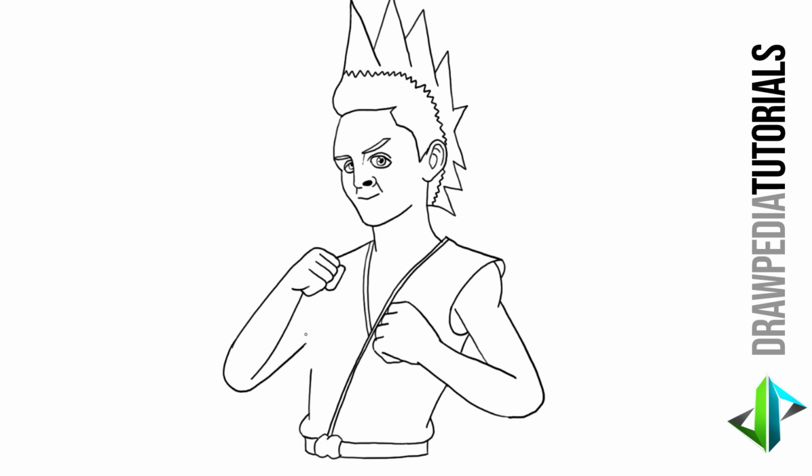Now for his sleeve, at that ending point, I'm going to draw a curved line upwards to his hand, and below, I'm going to extend it diagonally downwards to the lower point right there.